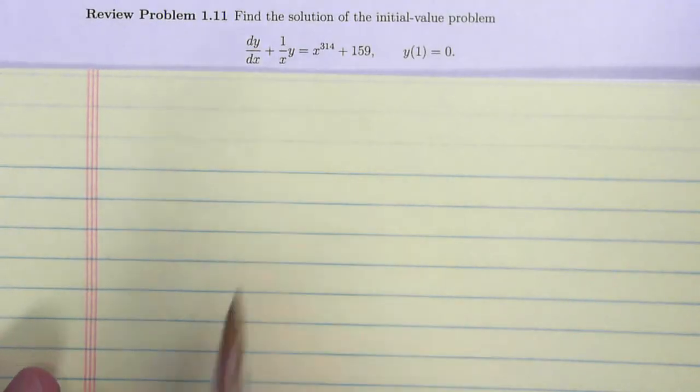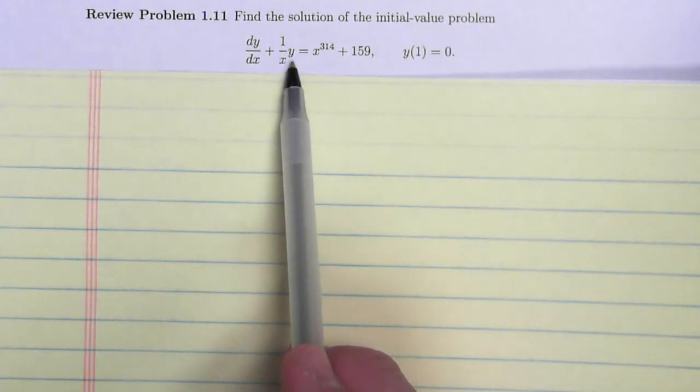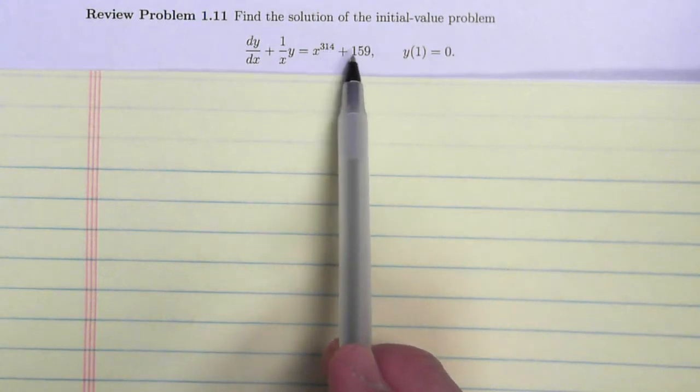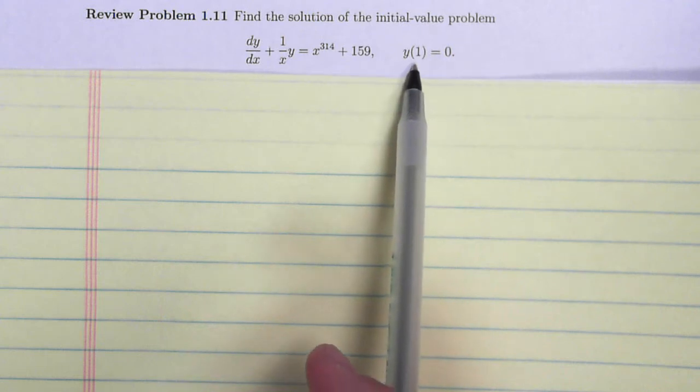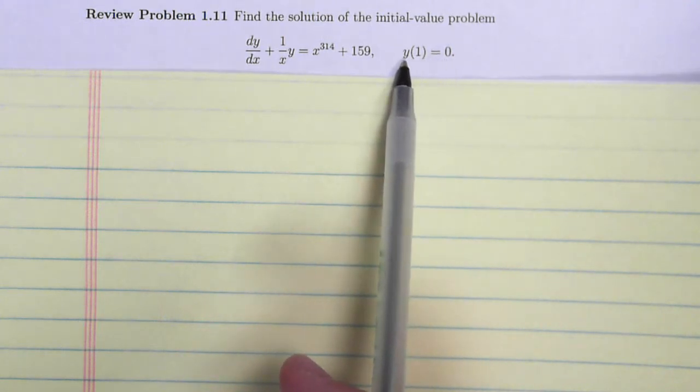All right, in this problem, we are going to solve this initial value problem, dy/dx plus 1 over x times y is equal to x to the 314 plus 159, with the initial condition y of 1 is equal to 0. And this initial condition is going to prove to be very important shortly.